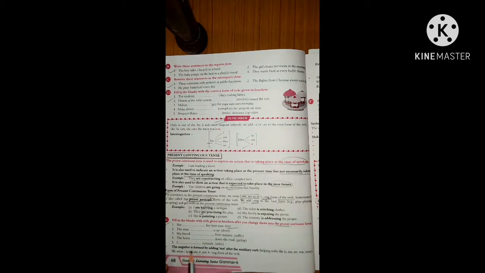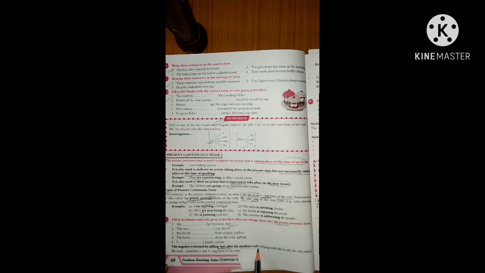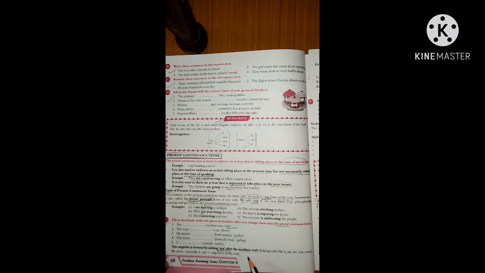Now next, the negative is formed by adding not after the auxiliary verb. Auxiliary verbs are is, am, are. Auxiliary verbs are also known as helping verbs. So we write is, are, am plus not plus the ing form.